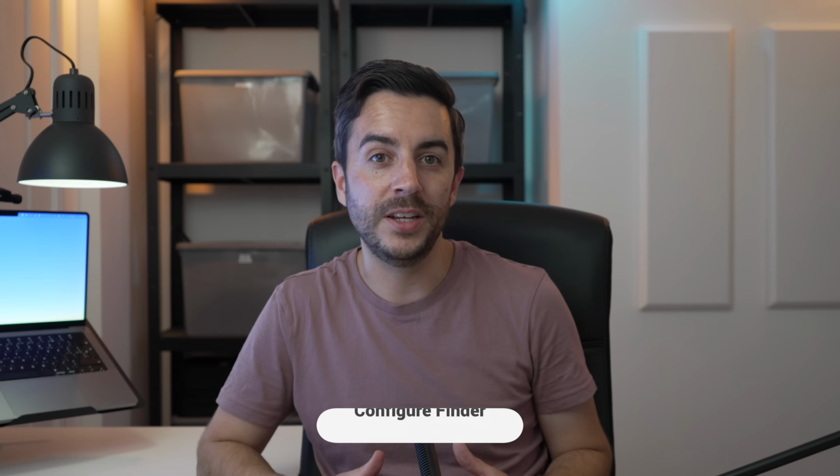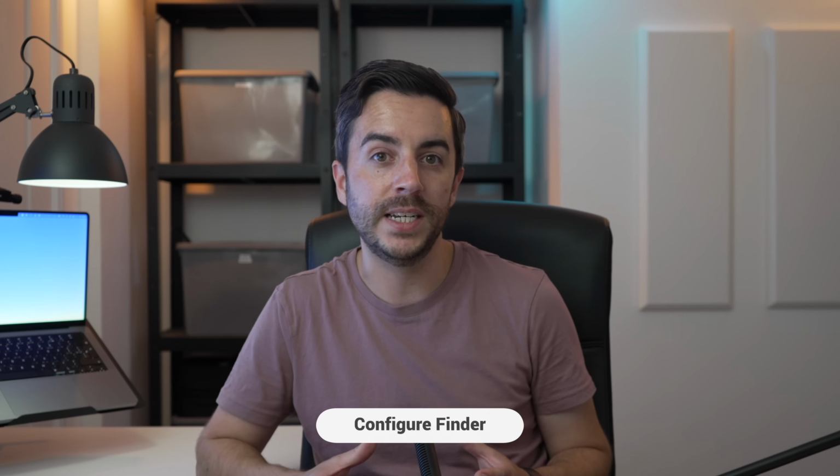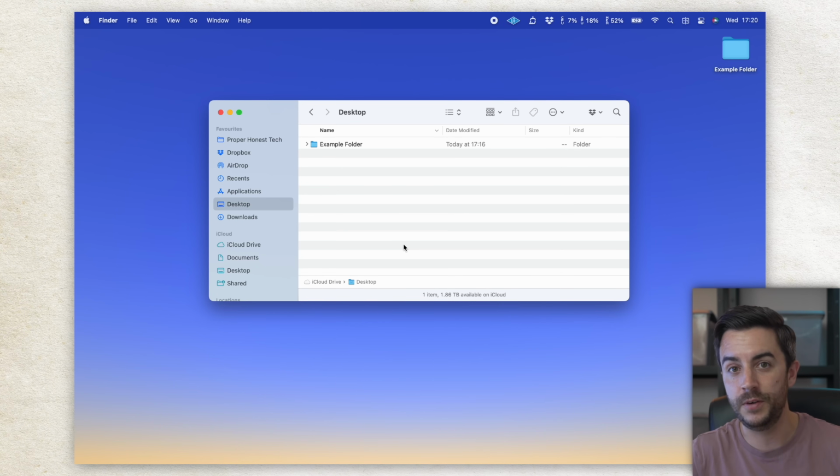The final tip I like to incorporate is configuring Finder to work the way that I like it to, and there's a few things I like to change in here. The first is that any important folders, like the folder where I keep all of my paperwork and scripts, for example, I like to have that included in the favorites bar on the left-hand side so that I can access it quickly whenever I need to.